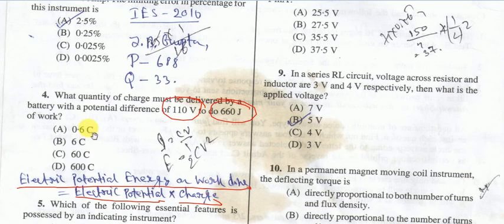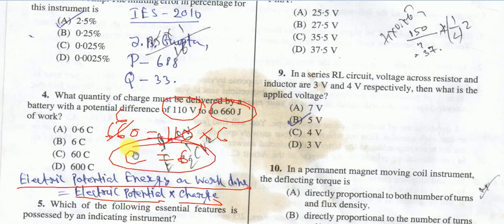What is the work done? The work done is already given here as 660. What is the electric potential? It is already given here as 110. And if I multiply it by the charge, which I don't know, the charge becomes 660 divided by 110, so C becomes 6. Now the correct answer will be option B. Coming to our next question.